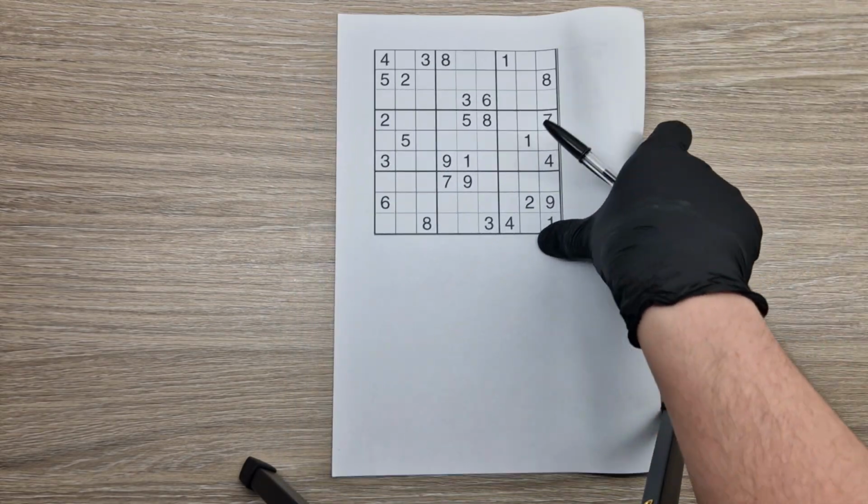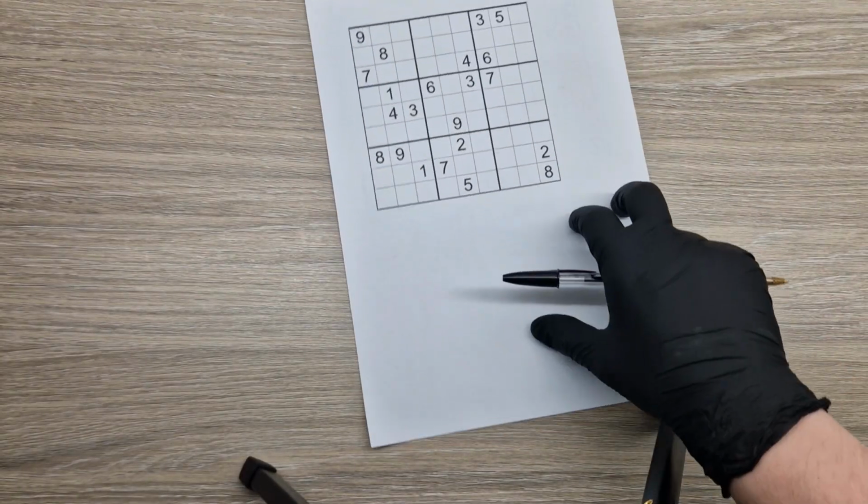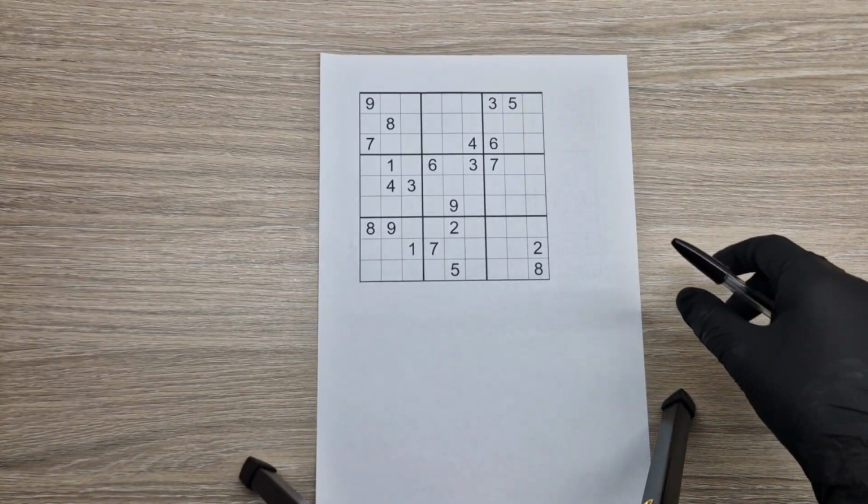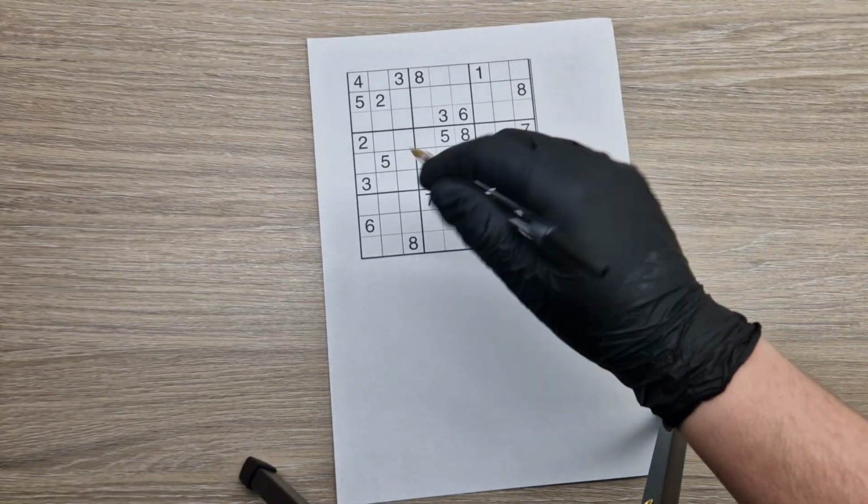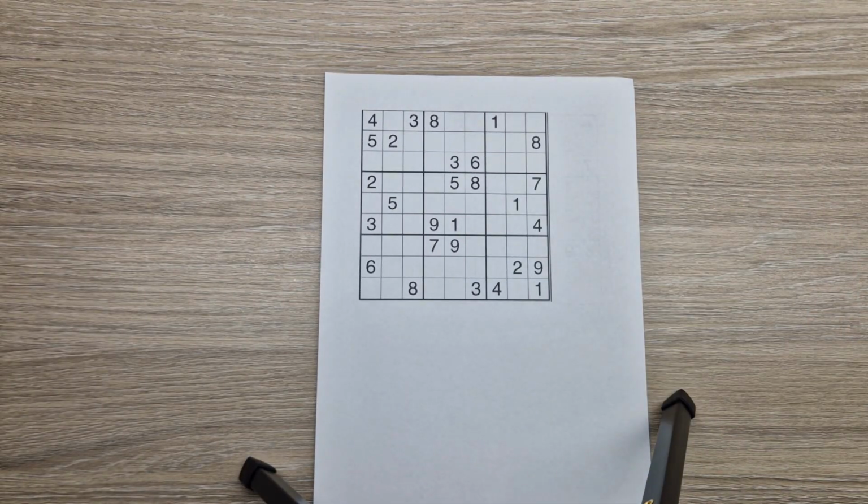Sudoku puzzle. There's a hard one, but before the hard one, we can warm up with an easier one. So, without further ado, we can jump straight into this.